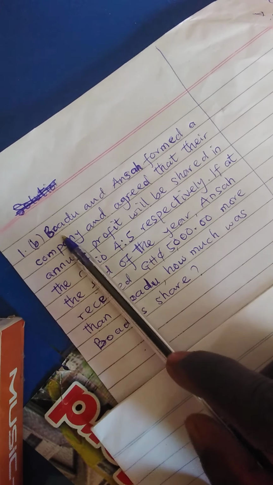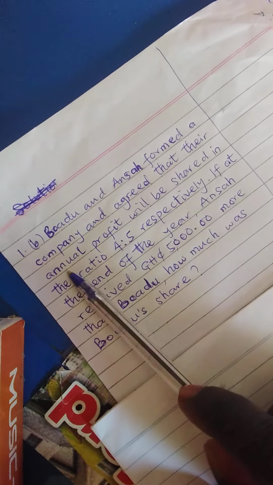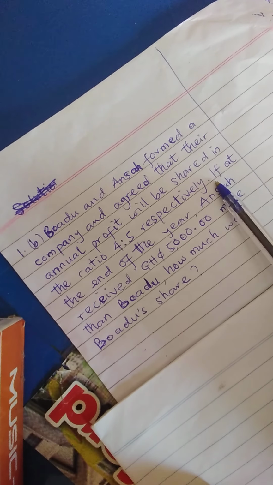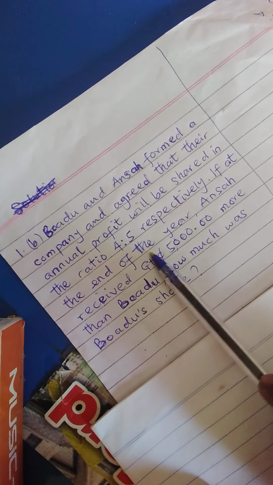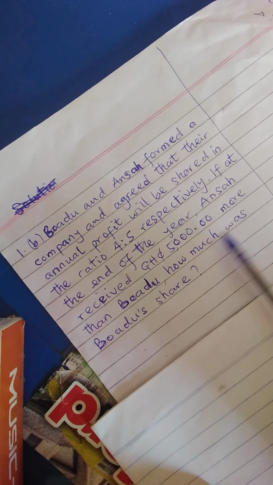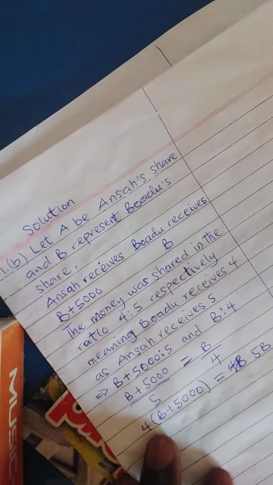The question says Boadu and Ansa formed a company and agreed that their annual profits will be shared in the ratio 4:5 respectively. If at the end of the year Ansa received 5,000 more than Boadu, how much was Boadu's share? Let's get straight away with the solution.